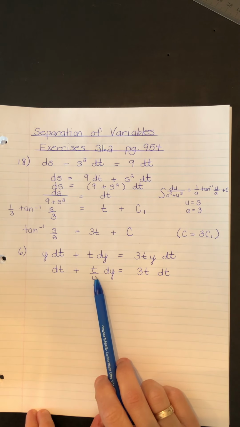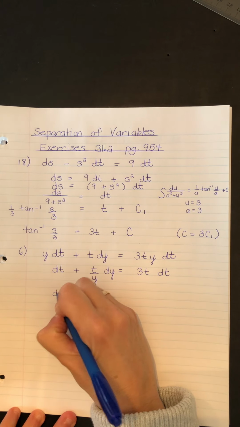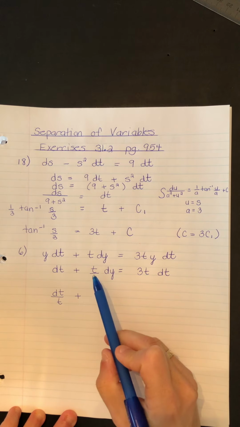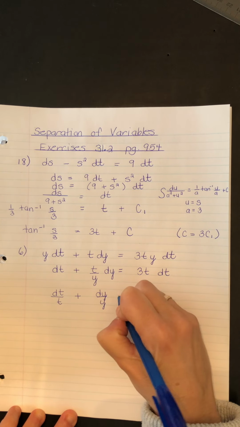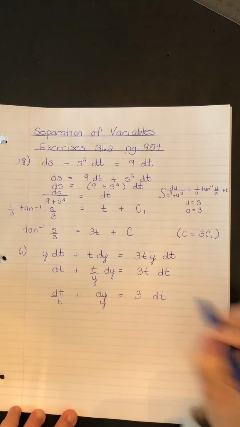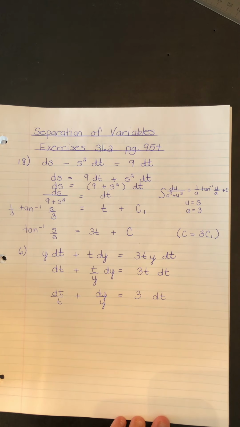So what if I divide all terms now by t? That's going to give me this, dt over t plus dy over y is 3 dt. So this is what we get if we then divide all terms by t.